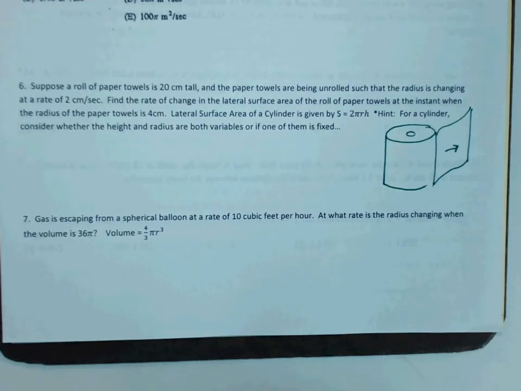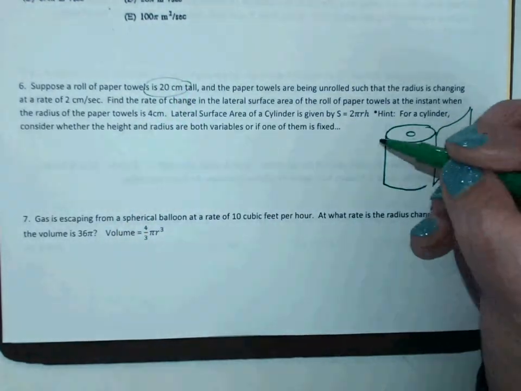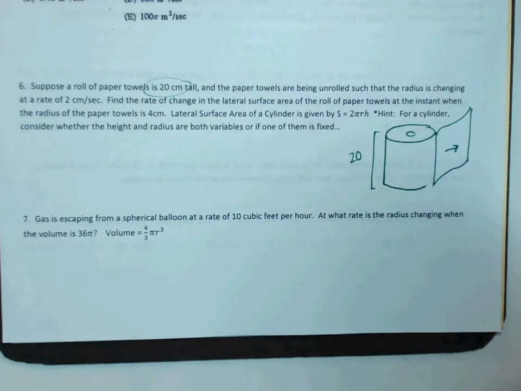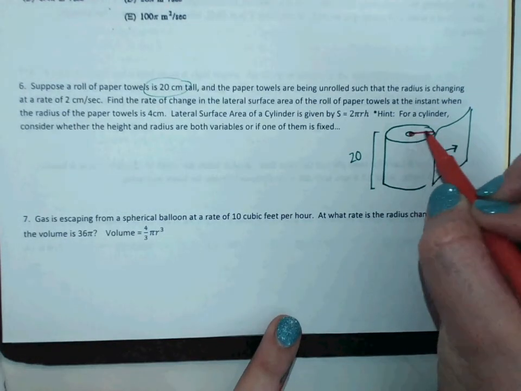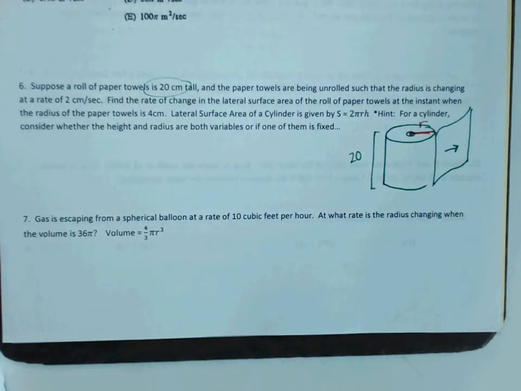The height is the same. What's the height for a roll of paper towels? 20 centimeters. So this distance is 20. I'm not going to give it a letter H because it's not changing. But what is changing as I unroll them? The radius. So I have to give that a letter. I'm going to call it R. Good? Okay, find given when equation.